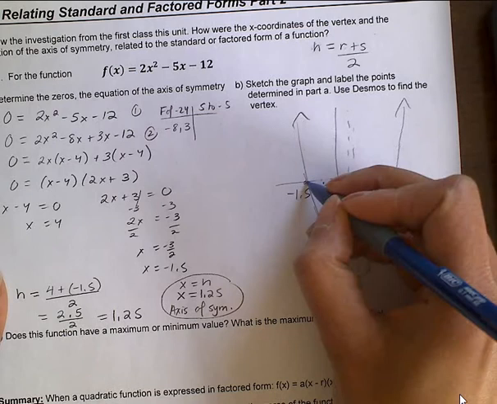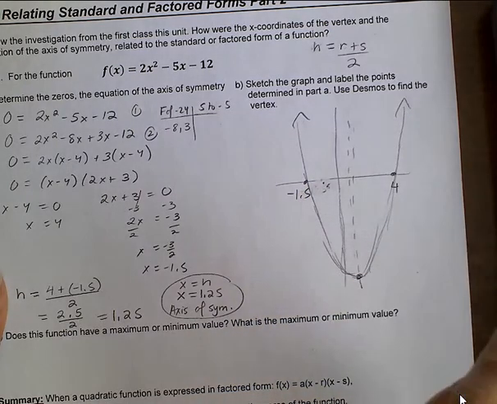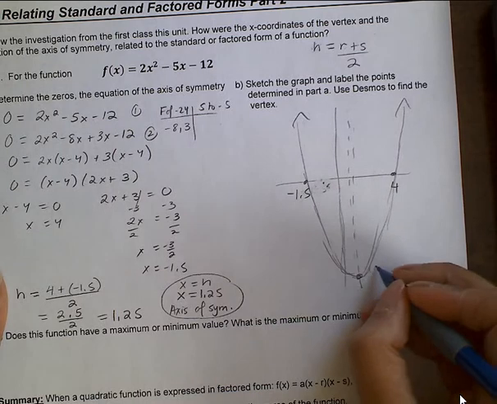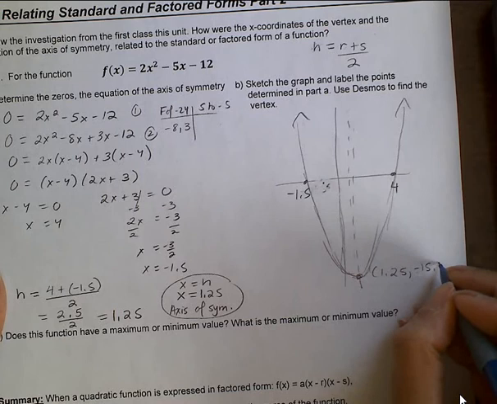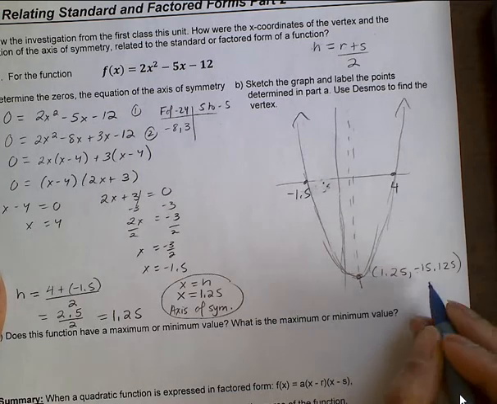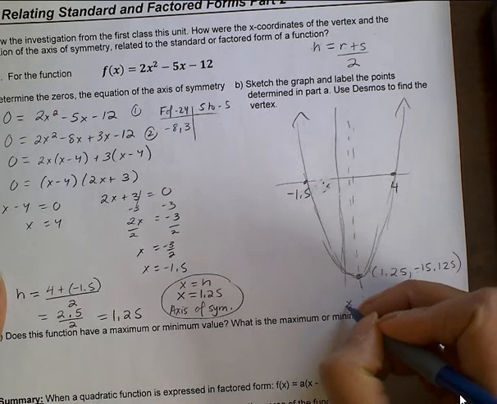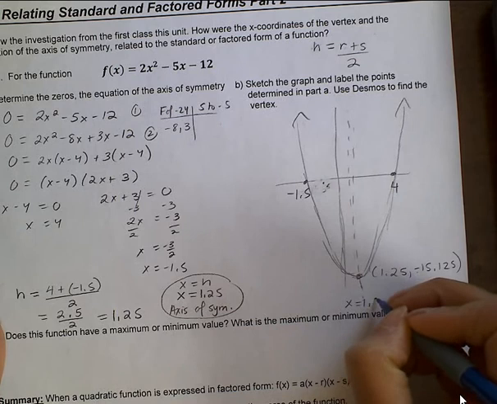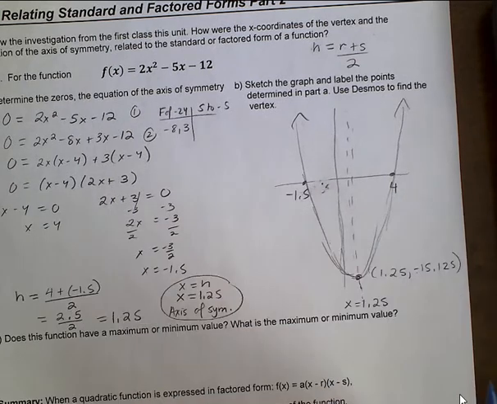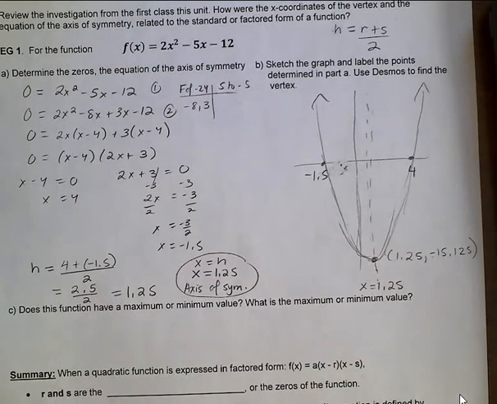I've labeled my two x-intercepts, and here I'm going to label the vertex, which is 1.25, -15.125. There's the y-coordinate of the vertex. And I'm also going to label the axis of symmetry, which we found earlier, which is x equals 1.25. Okay, and if you prefer to use fractions, that's great. Put in your fractional values instead of the decimal number.